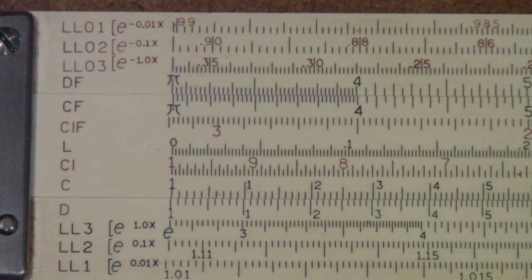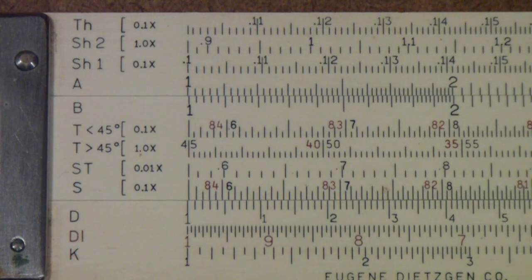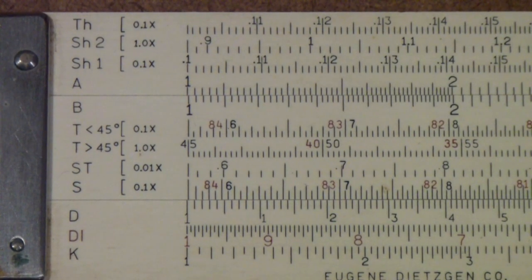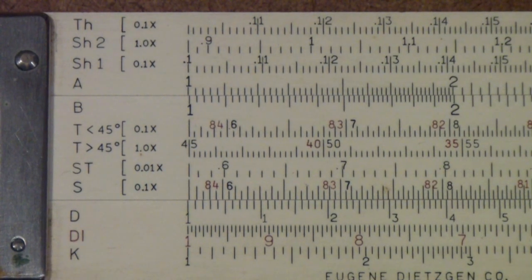So in a future video, I hope to be able to talk about these hyperbolic scales and their use, particularly in electrical engineering. They come into play in mechanical engineering and a few other places as well, but in electrical engineering, particularly for long transmission lines, the hyperbolic functions are a very useful way of characterizing, or at least computing, the characteristics of long transmission lines. So I hope to get into that in a future video.